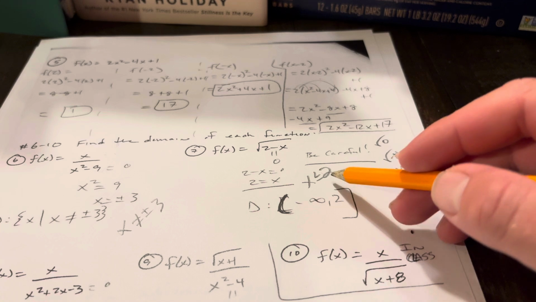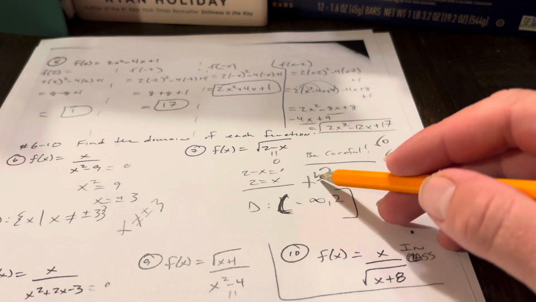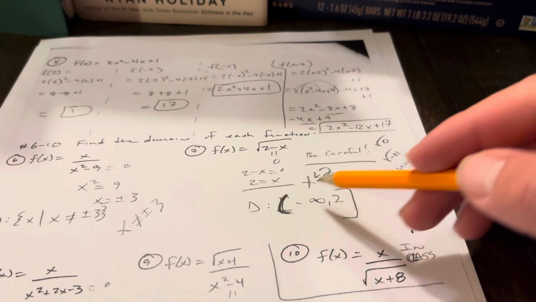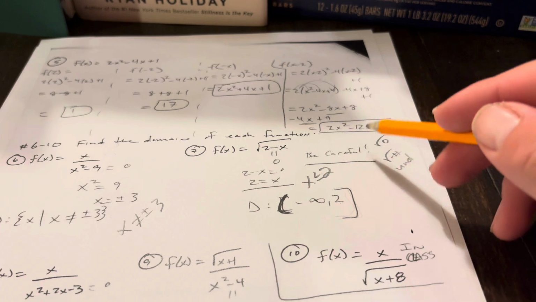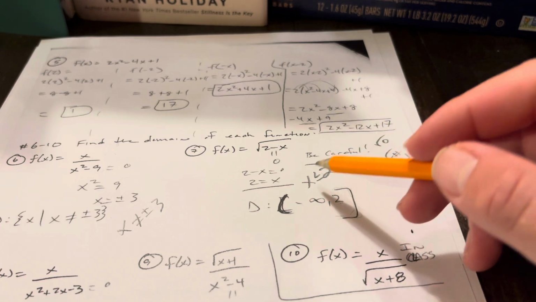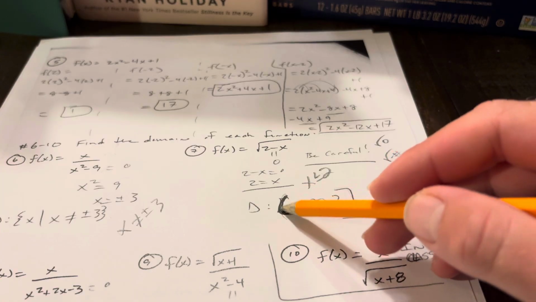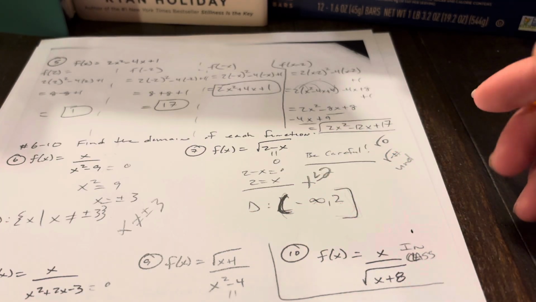So x is less than or equal to 2 means 2 is the highest number. Less than or equal to means I use a bracket because I can have it. It includes 2. And I'm going south. It can be 0, it can be -10, -1,000,000, -1,000,000,000. It's going all the way towards negative infinity. You always use a parenthesis around infinity or negative infinity.